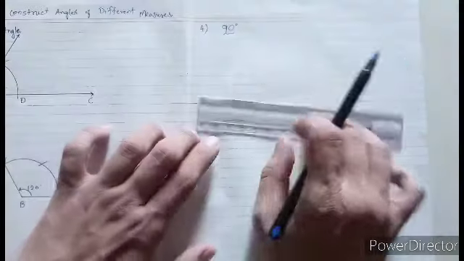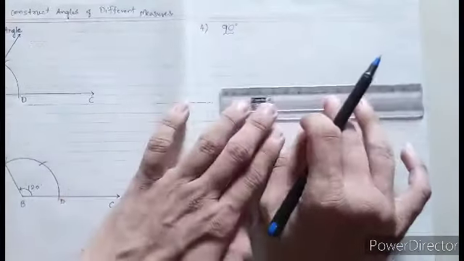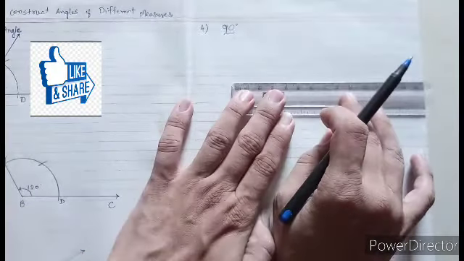Now the next angle will be 90 degree angle. Now to form a 90 degree angle, first of all we will draw a horizontal line.